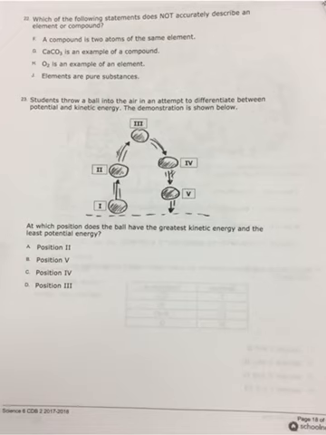Number 22. Which of the following statements does not accurately describe an element or compound? F, a compound is two atoms of the same element. G, CaCO3 is an example of a compound. H, O2 is an example of an element. J, elements are pure substances.